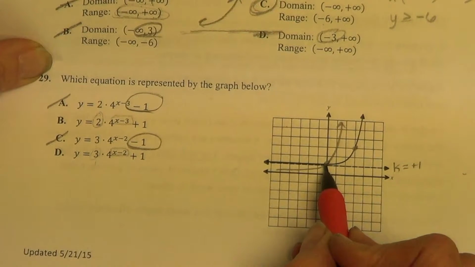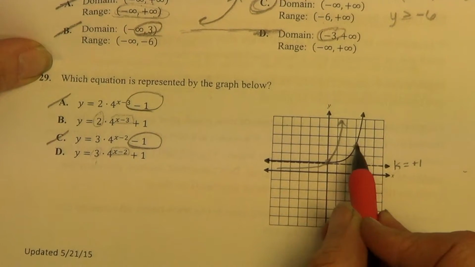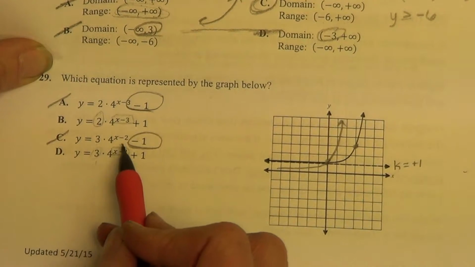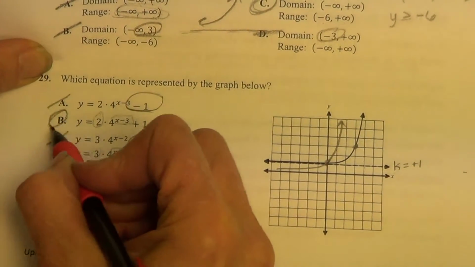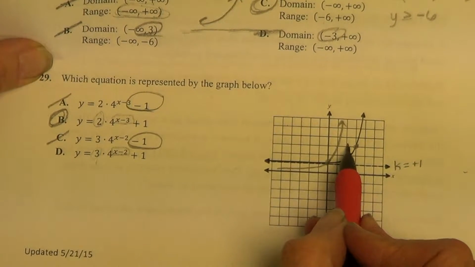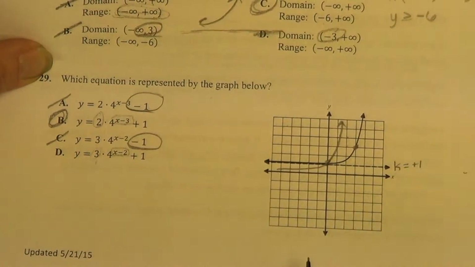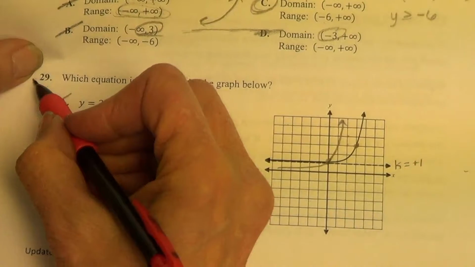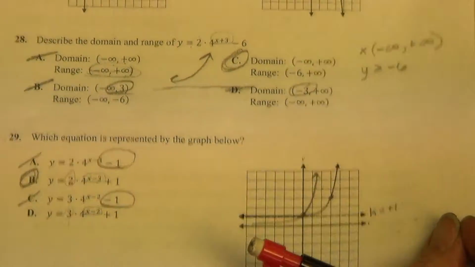So it has gone 1, 2, 3 to the right and up 2. 3 to the right, and it's stretched by 2. That's the one. This one says to the right 2. That would mean that it had to be right here. Okay, or actually up here because it's stretched by 3. Make sure you get those. Go back to the unit if you're struggling. I'm not teaching it here, I'm just reviewing it.